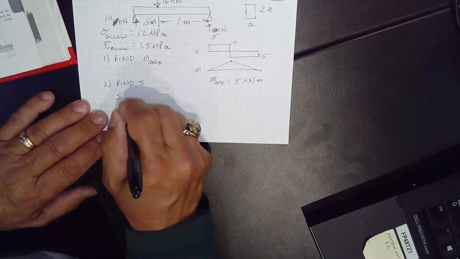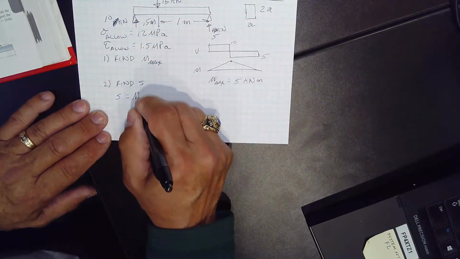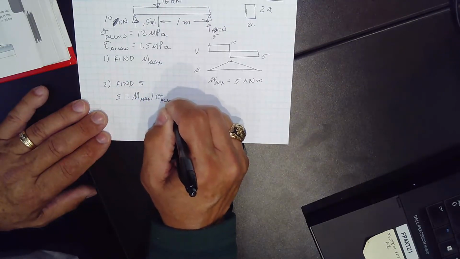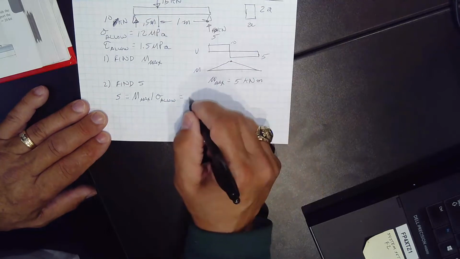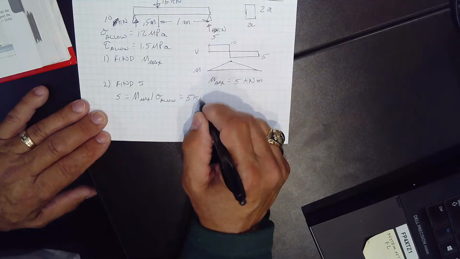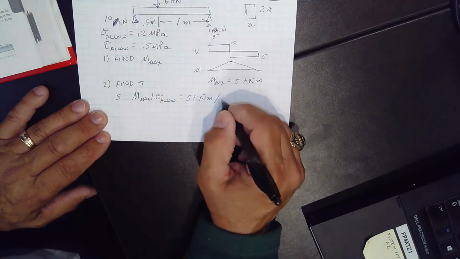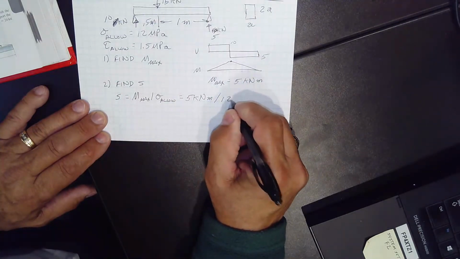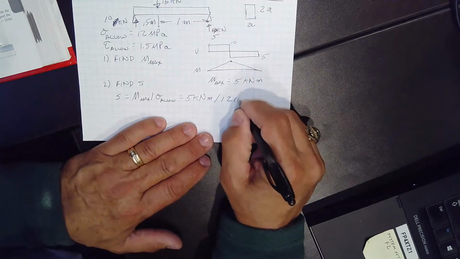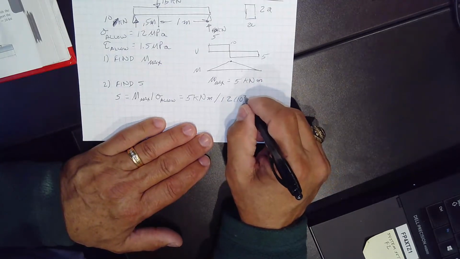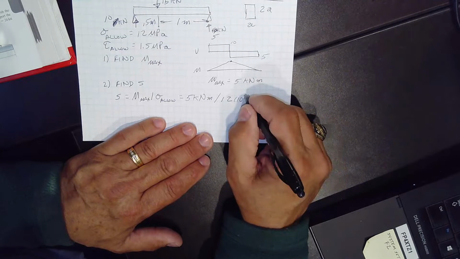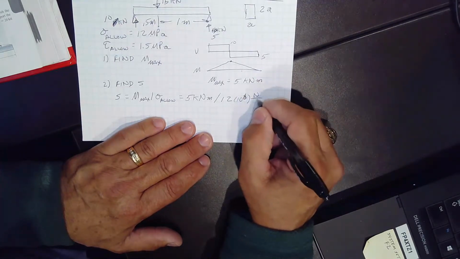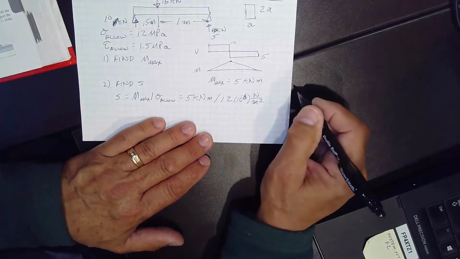So S is equal to M max over sigma allowable, which in this case is equal to 5 kilonewton meters divided by sigma allowable, which is 12 MPa. So that's 12 times 10 to the sixth newtons per meter squared.